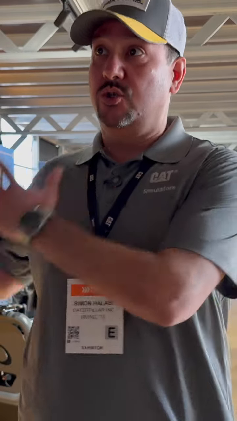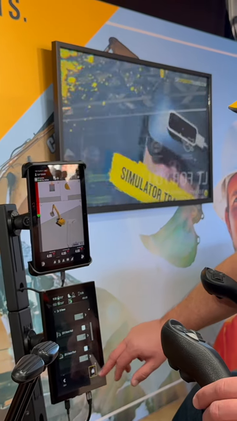Secondly, when we talk about software, we have a piece of software called SimU Campus. That is our records management software, and that software runs the entire simulator. It's tracking every movement that user's doing in the seat. So as you saw earlier, John was running that simulator. It's tracking everything he's doing. At the end, it'll provide him a report.